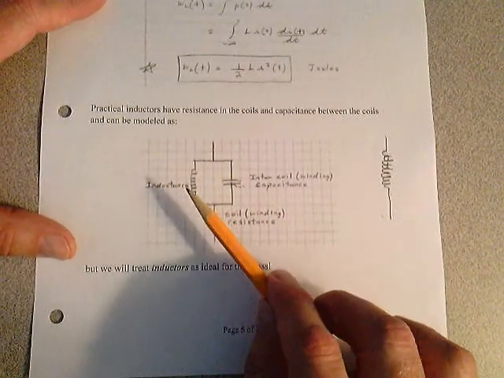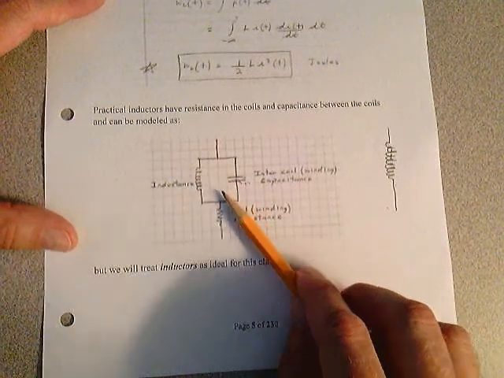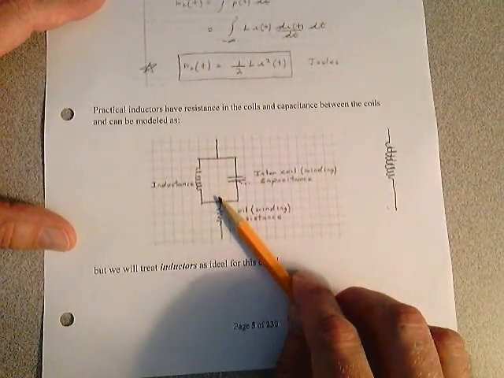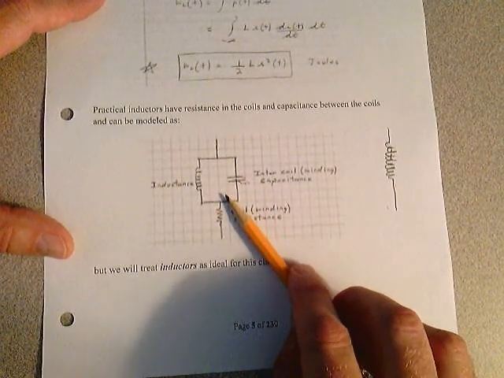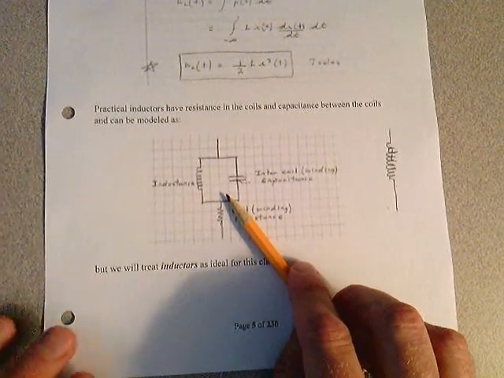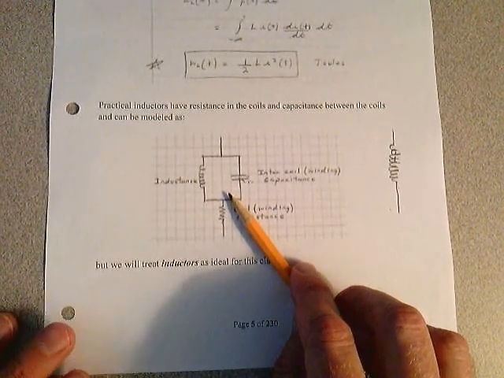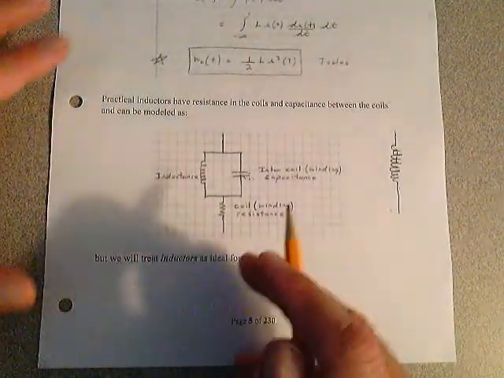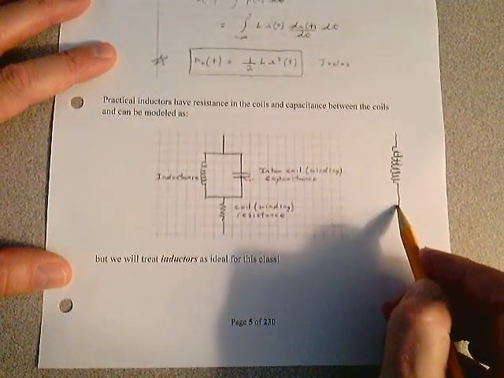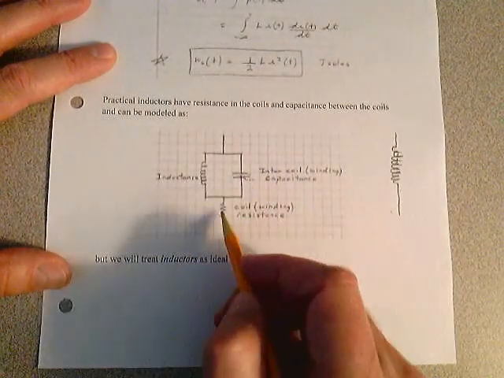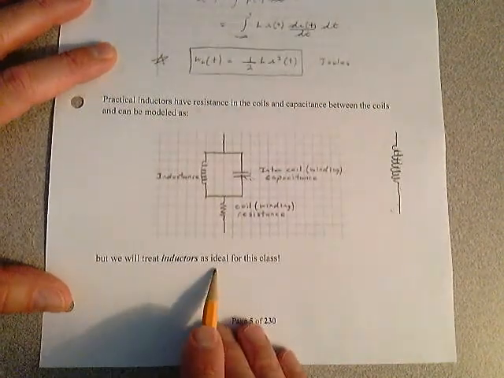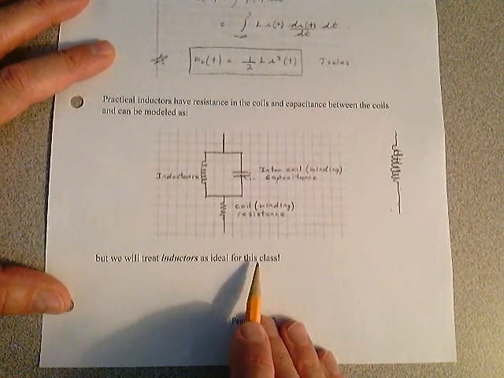So you have to know that coils can be modeled like this, but at very, very low frequencies we're just going to treat it as a pure inductor. We're going to forget about this capacitance, and we're going to forget about that resistance. We're going to treat them as ideal in class.